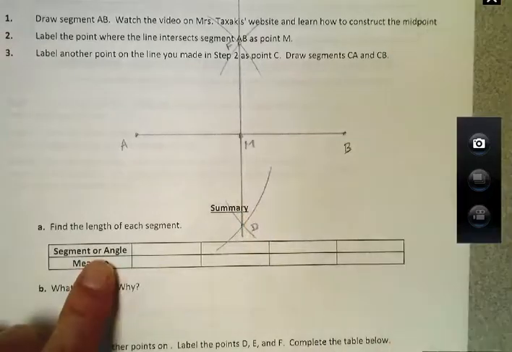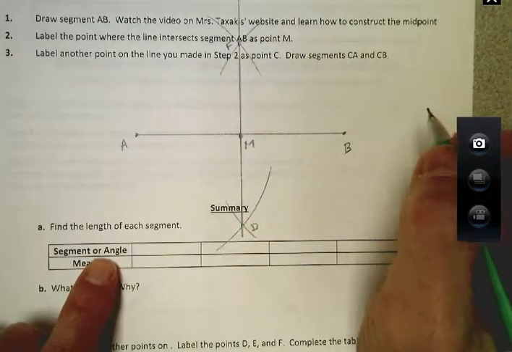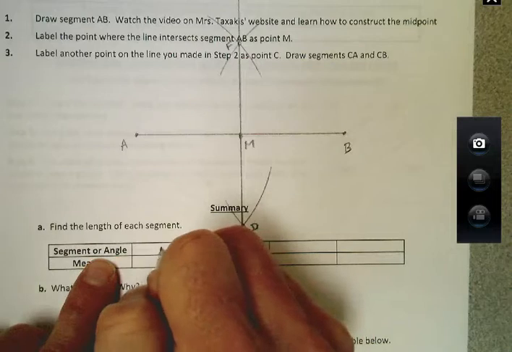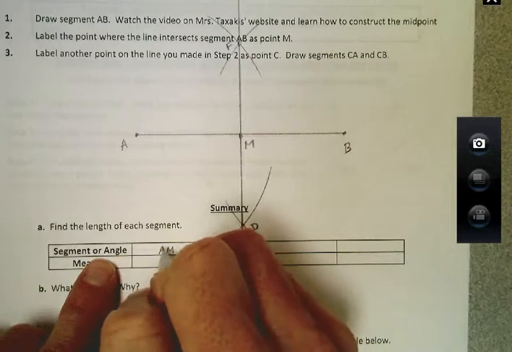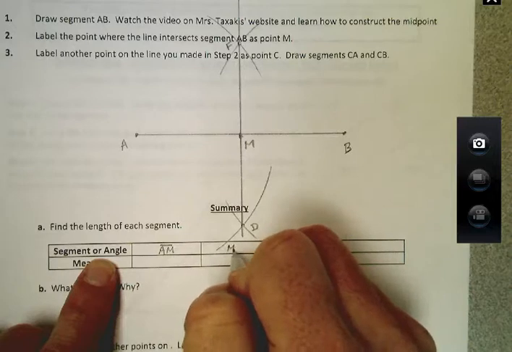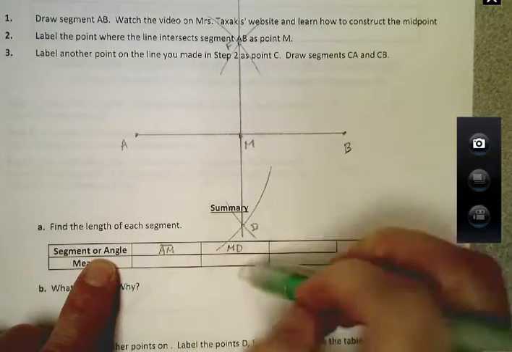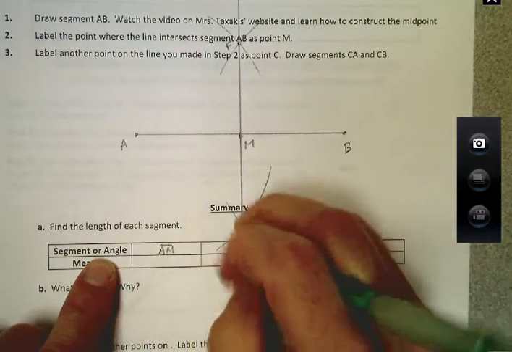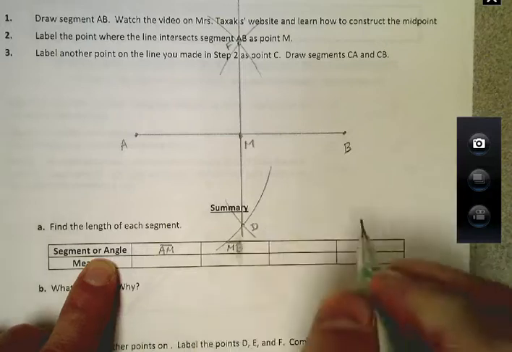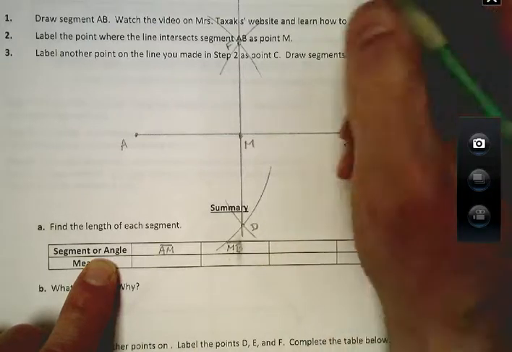Okay, so down here in our chart, we want to measure some things, so you're going to need a ruler. So I want you to measure segment AM, and I want you to measure segment MB. Alright, so you'll go ahead and measure those.